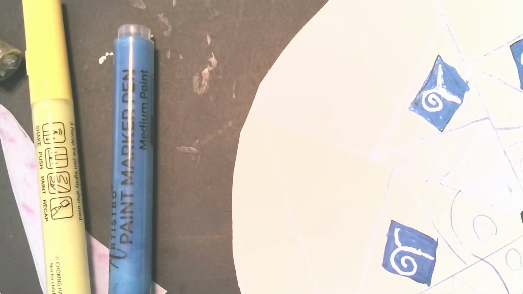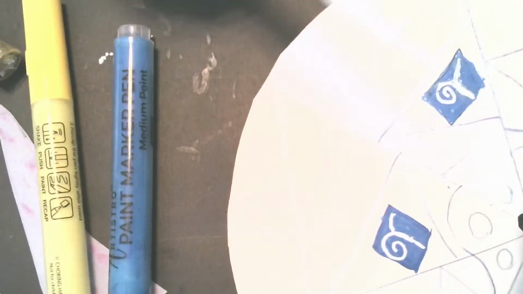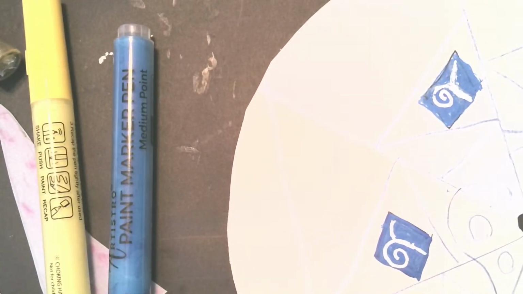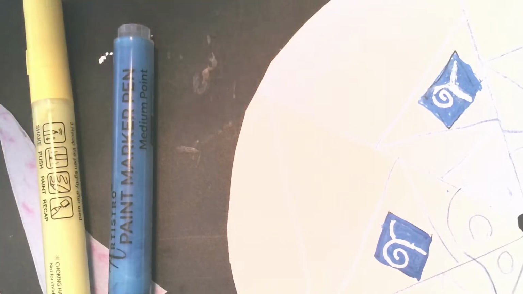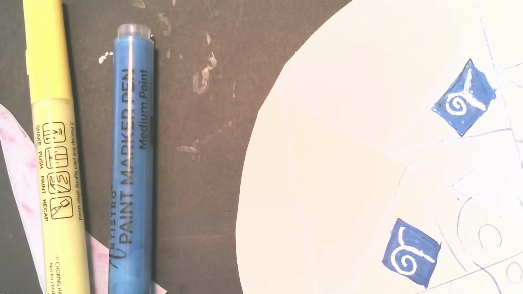There's all the ones done with a white acrylic on top of the black. Now I think I'm going to try to get one of these gold ones that have been used, and it's open. Yay, there it is.